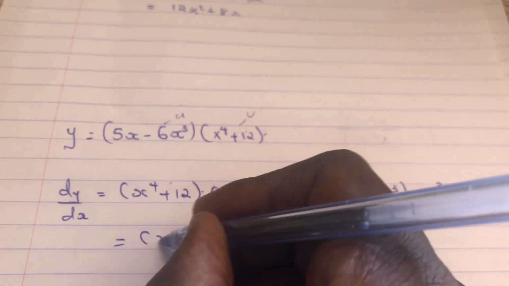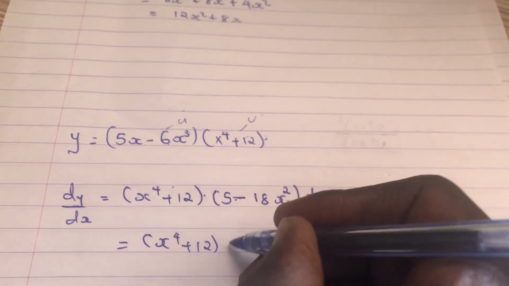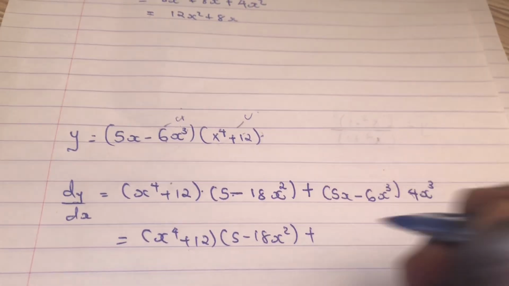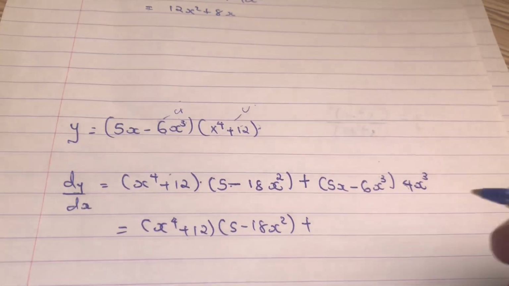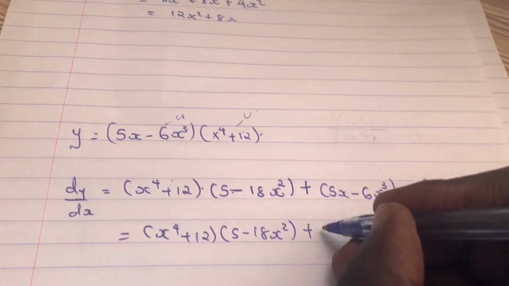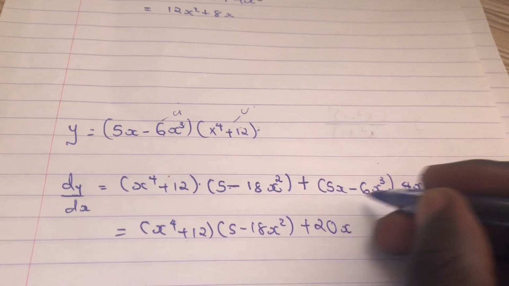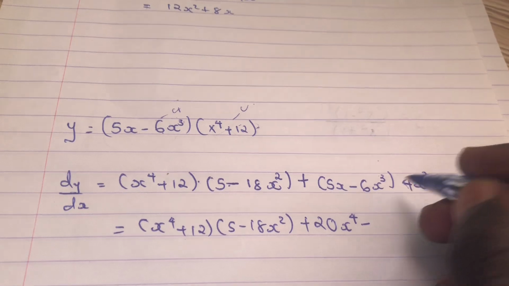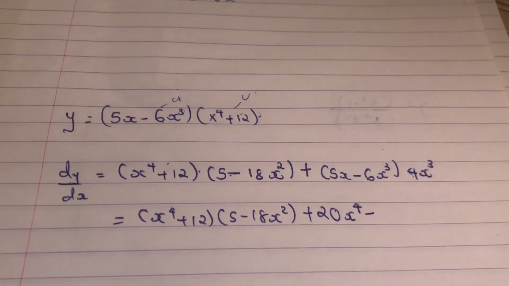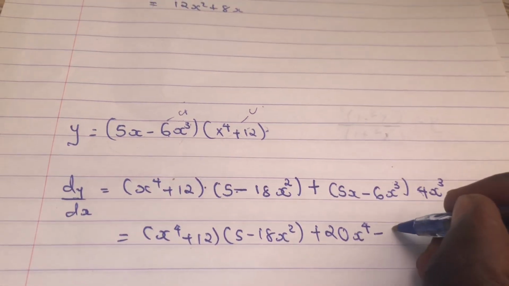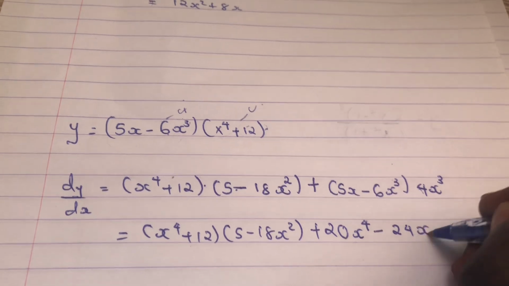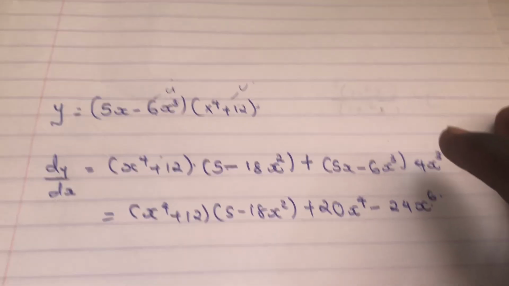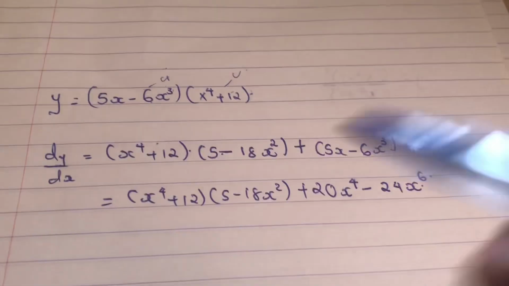This means we shall remain with x to the power 4 plus 12 times 5 minus 18x squared, plus this times this. 4 times this gives you 20x, but x and x leave you x to the power 4 minus 6. 6 times 4 gives you 24, x to the power 3 plus 3 gives you 6. Are we together? So you just continue like this and simplify it further.